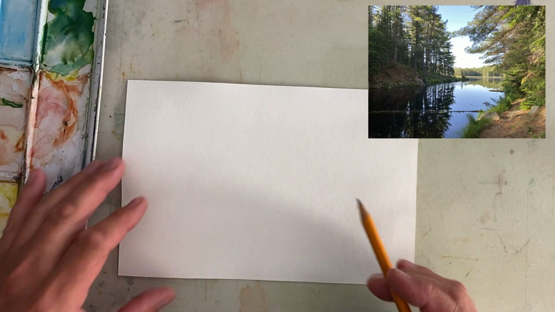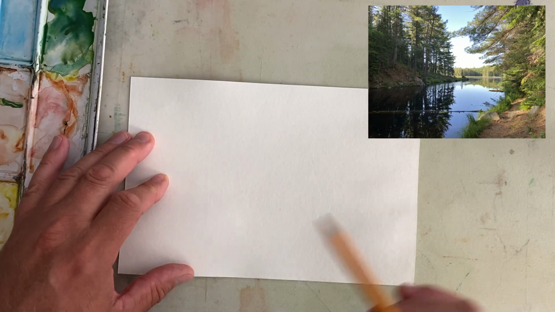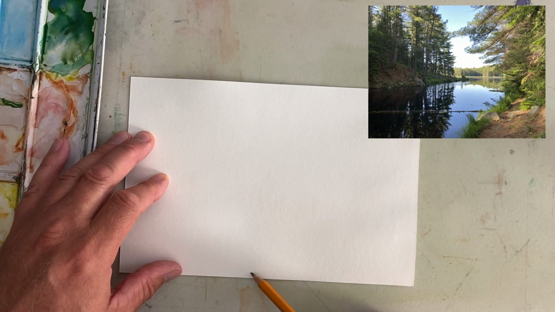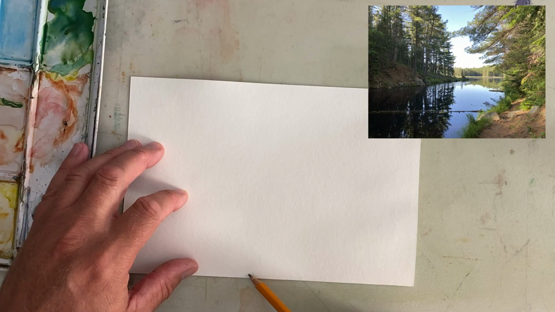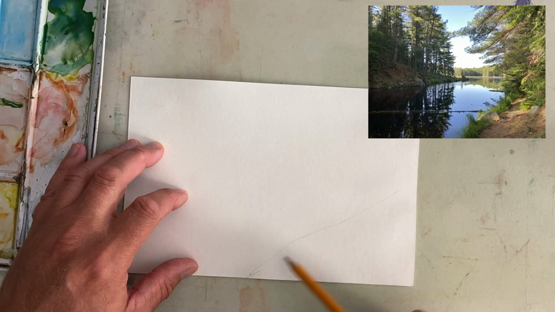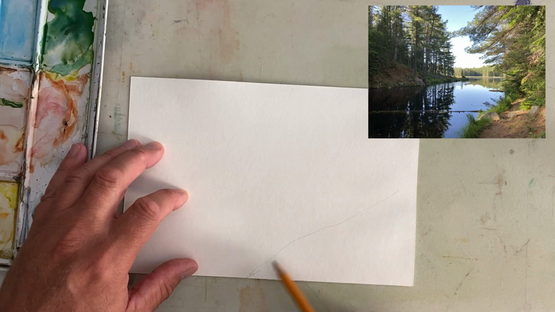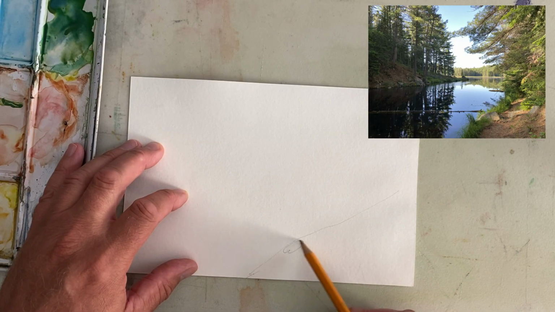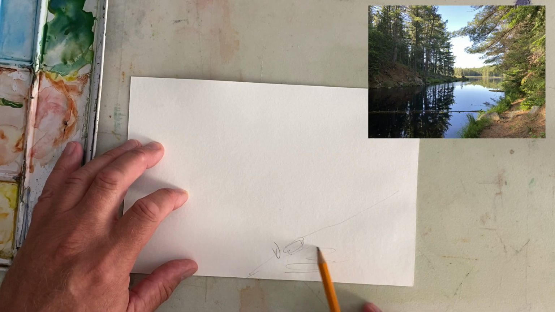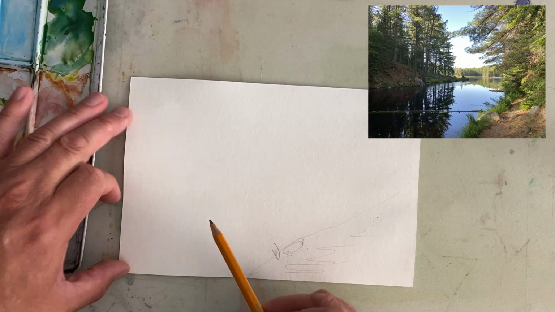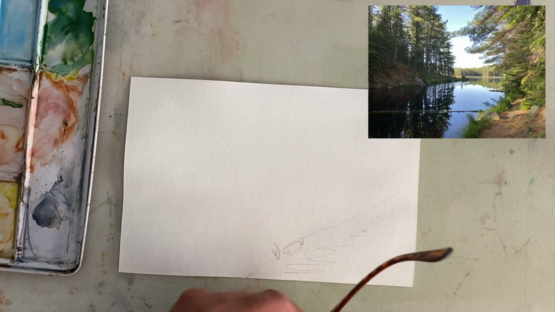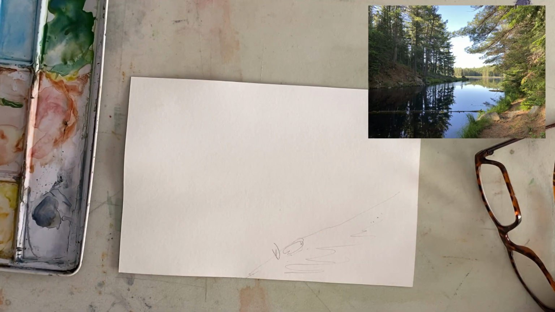I'm going to show you the full process that I use when I'm trying to figure stuff out and I'm trying to get it onto the page. So I'm going to do some real simple lines here. And this is the trail that you see on the bottom right. And there's some rocks and some grass. Mostly this is all just trail.